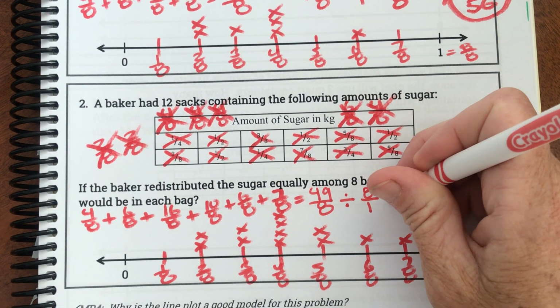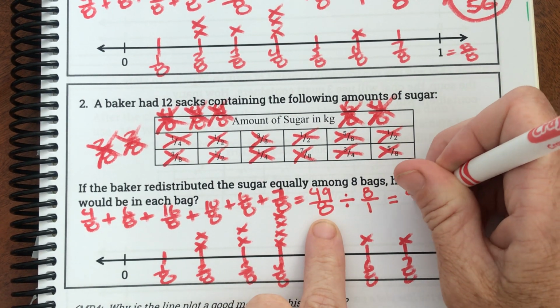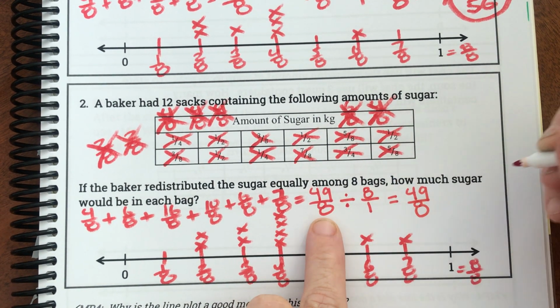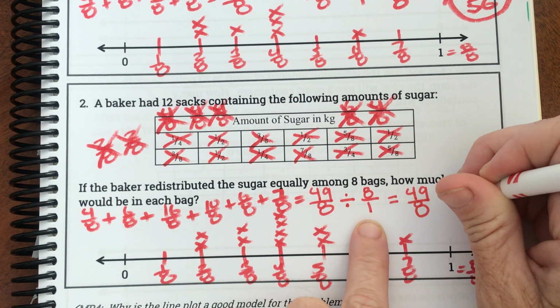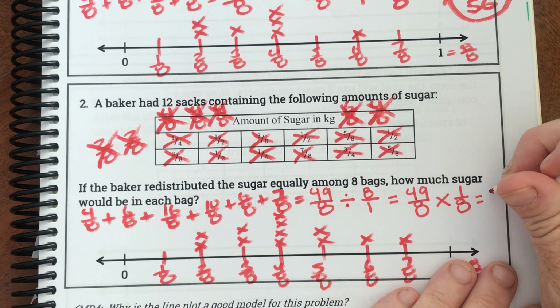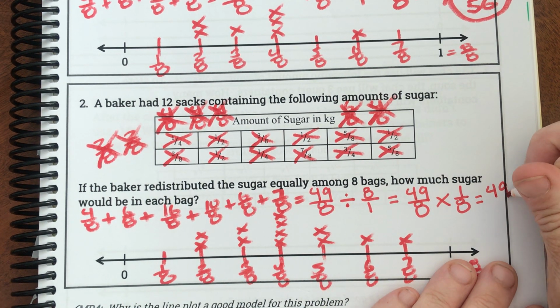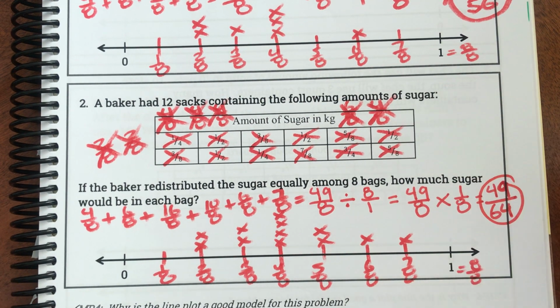Well, my algorithm then is KFC it. So I'm going to keep the first, flip the second, and change the sign. So my answer is 49 over 64. And that is my answer.